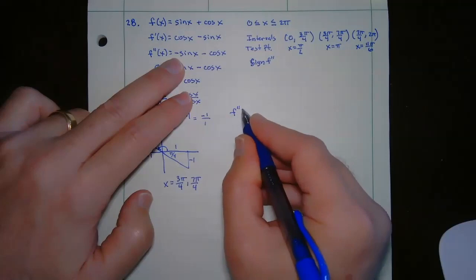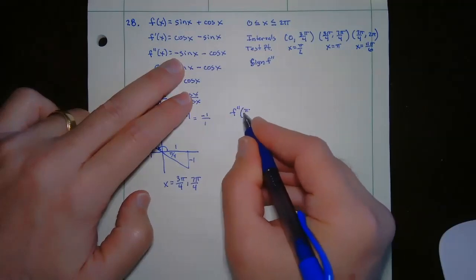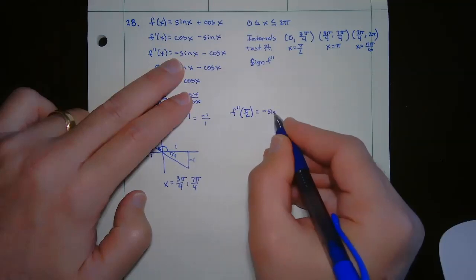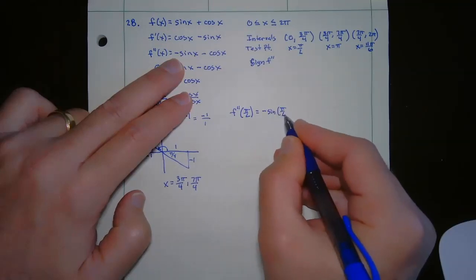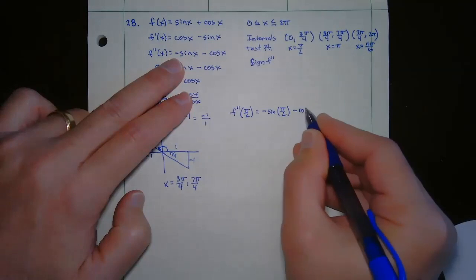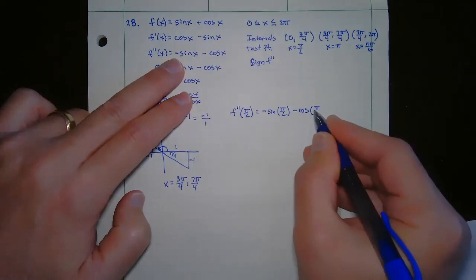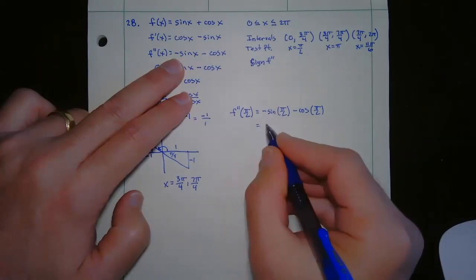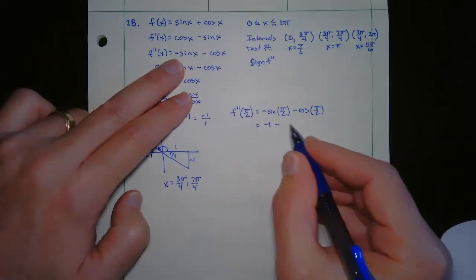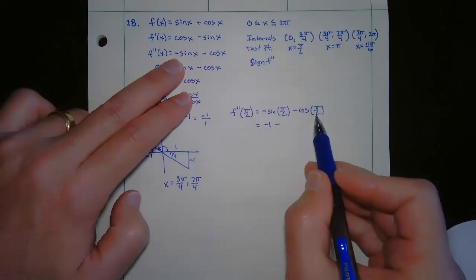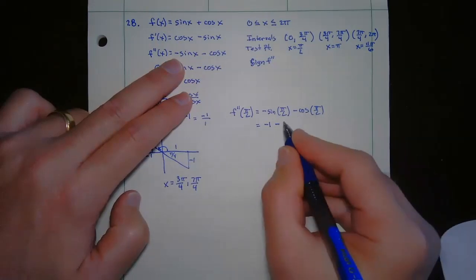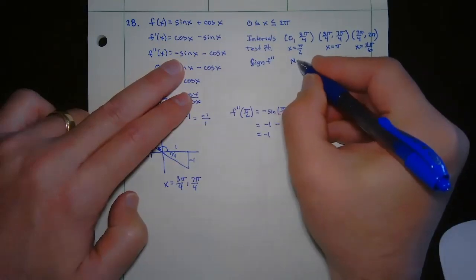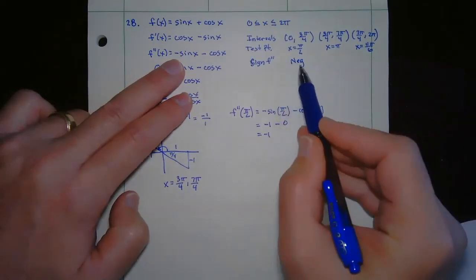So f double prime of pi over 2 would be negative sine of pi over 2 minus cosine of pi over 2. Well, we know sine of pi over 2 is 1, so this would be negative 1, and then minus cosine of pi over 2. Cosine of pi over 2 is 0, so minus 0, so that'd be negative 1. So this is negative, which tells you it's concave down.